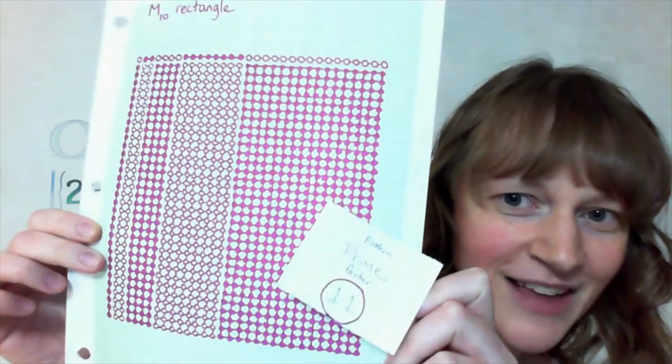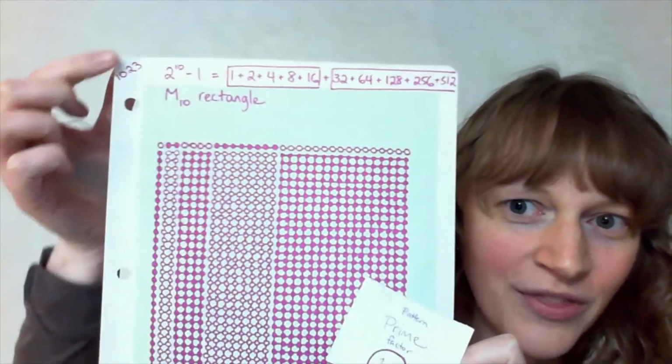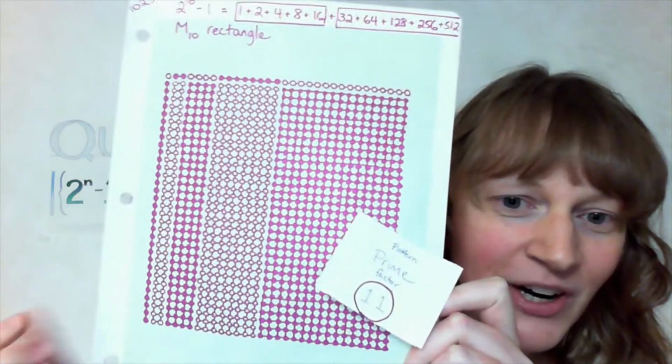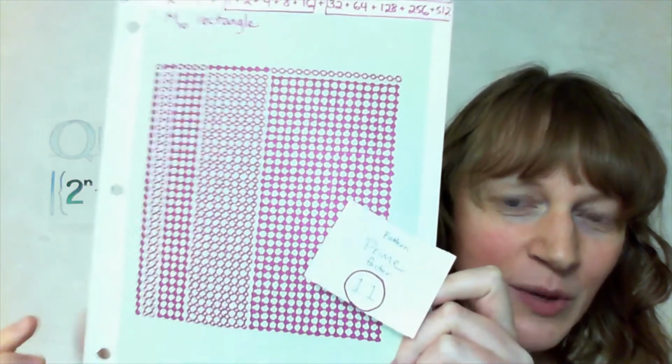And then this one, 11. 11 divides the Mersenne number 1023. Every time there's a prime number, it divides the Mersenne number where the exponent is 1 less than that odd prime number.